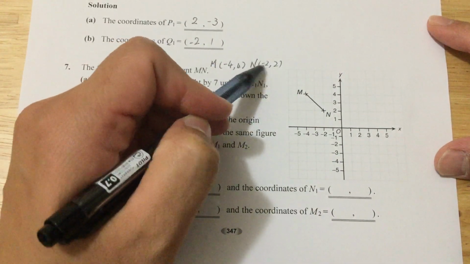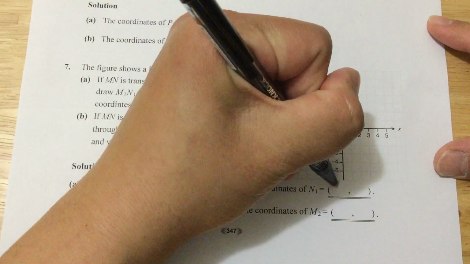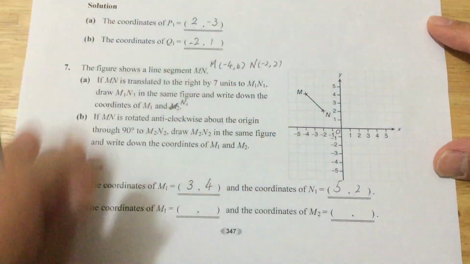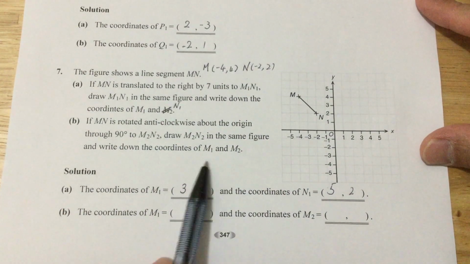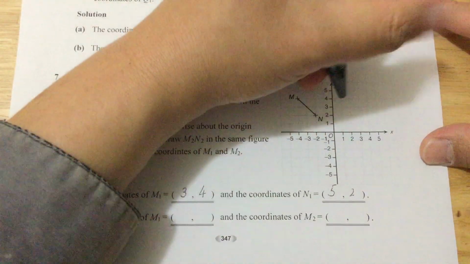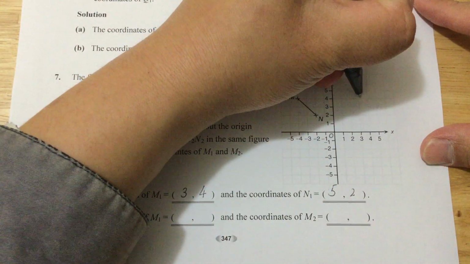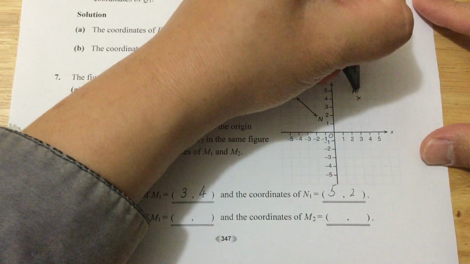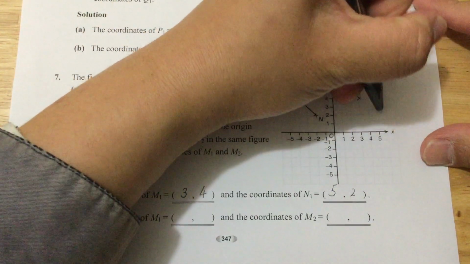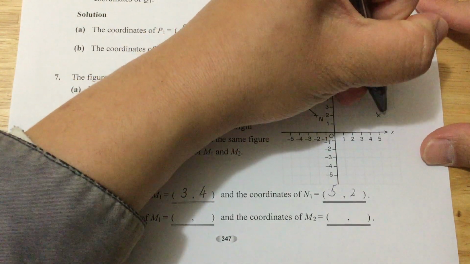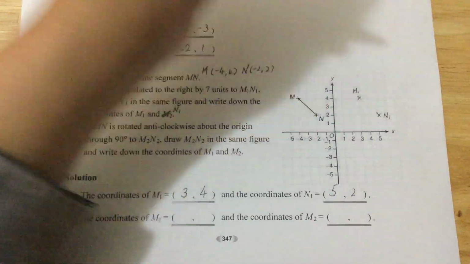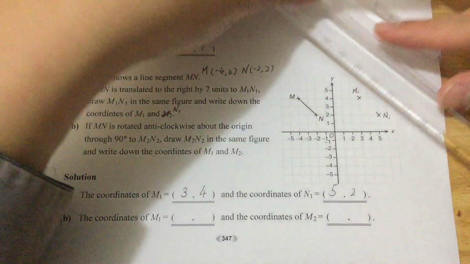N1 will be -2 plus 7, so it's (5, 2). Okay, so we can draw it on this. The first one, M1, is (3, 4), so we draw (3, 4) here. This is M1. The second one is (5, 2). This is N1. So what we can do is draw a straight line here.